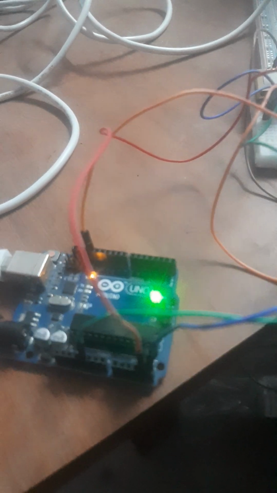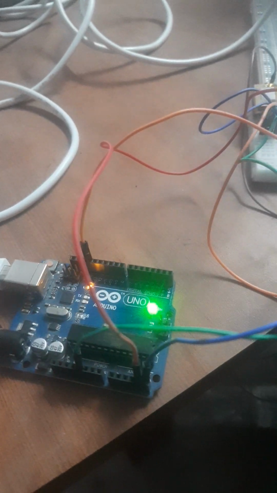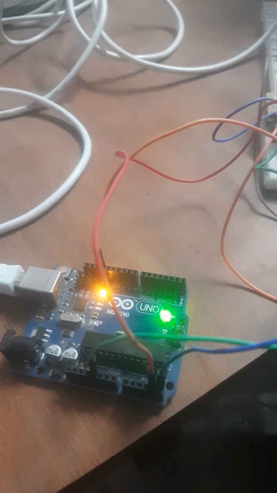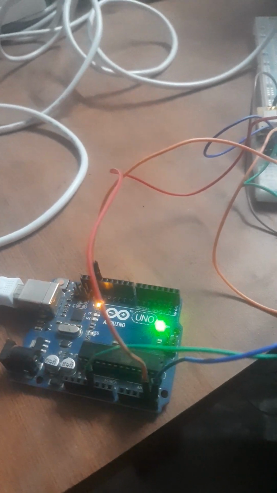SCL is the clock pin of the sensor and needs to be connected to A5, analog 5. The sensor has an inbuilt pull-up resistor, which takes care of the current not going too high for a 5 volt supply, as we can see.